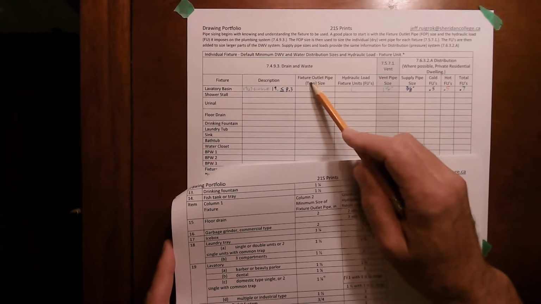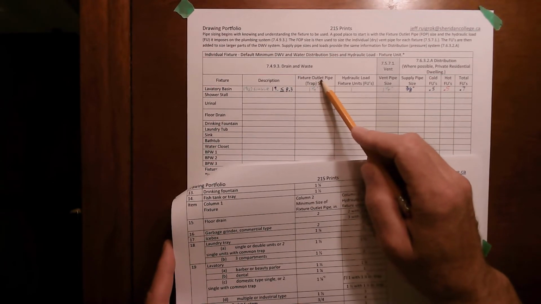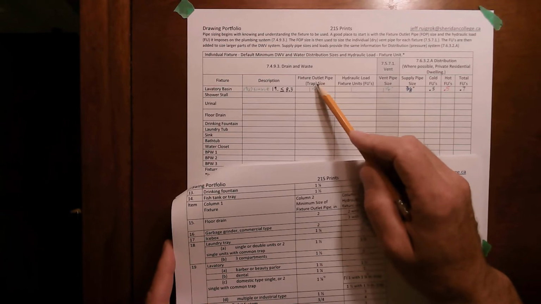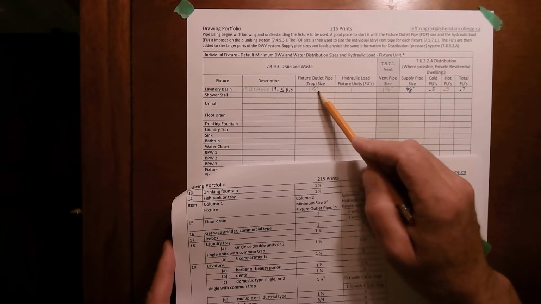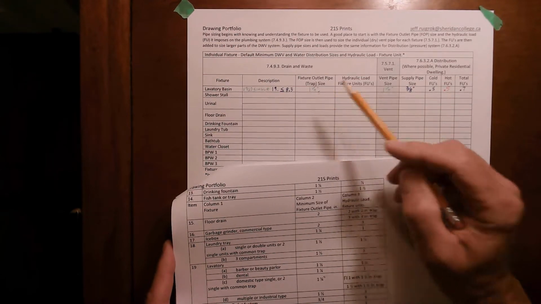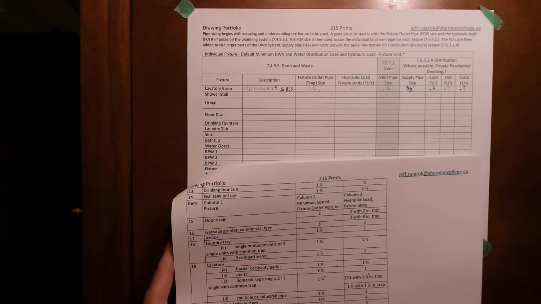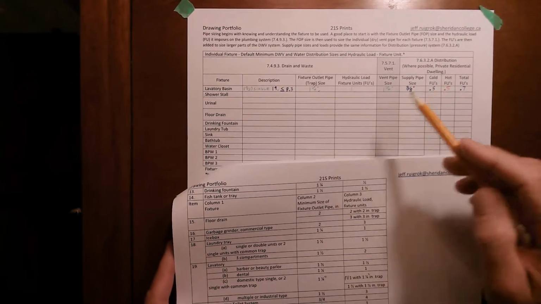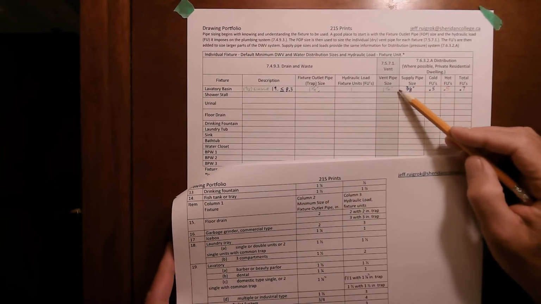And remember, for our purposes, the fixture outlet pipe, or the pipe coming out of the fixture, it would go into the trap in the same size. Lots of exceptions to this rule. You can upsize and whatnot, but we don't do that. At least in this course, we'll keep it simple.